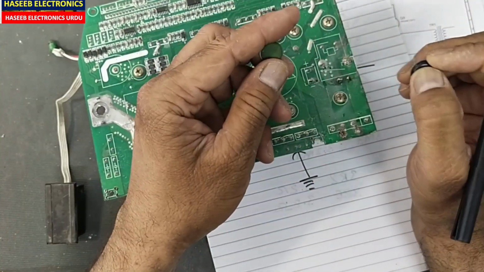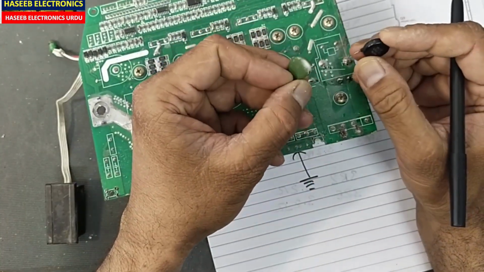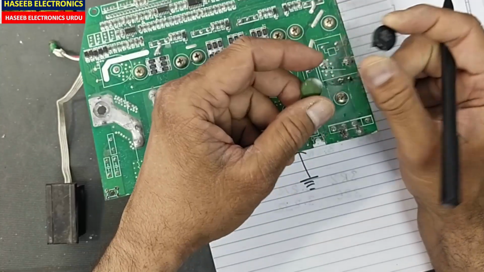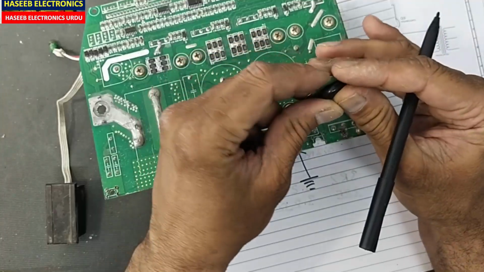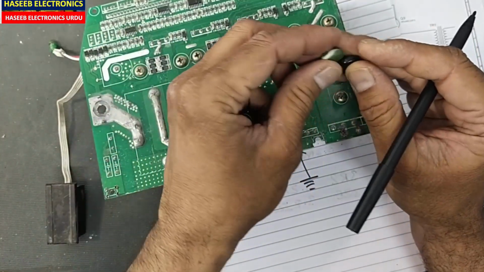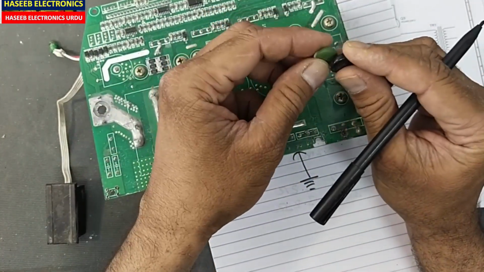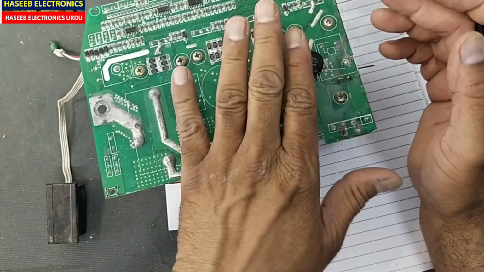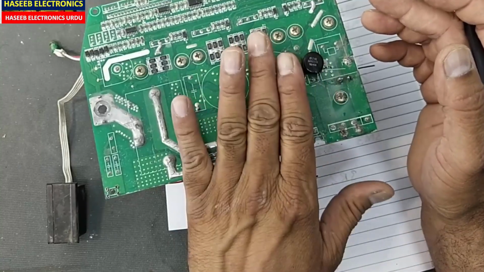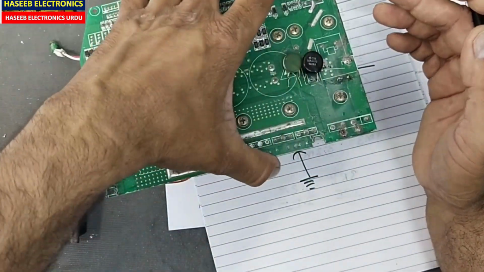In normal low power supplies, the NTC is used, and in welding machines the PTC is used. Why? When there is some high current, at that time its internal resistance will increase. So no problem, either it is NTC or PTC. Some machines have NTC, some machines are using PTC.